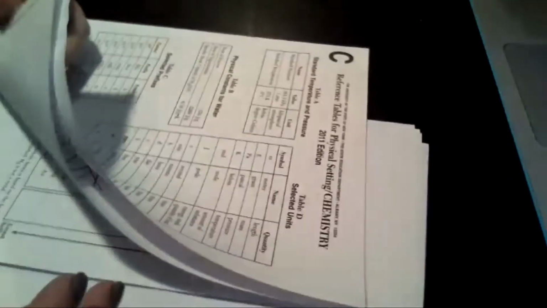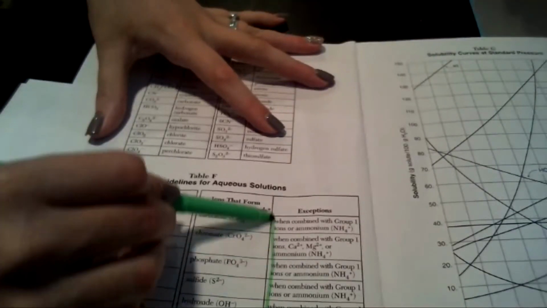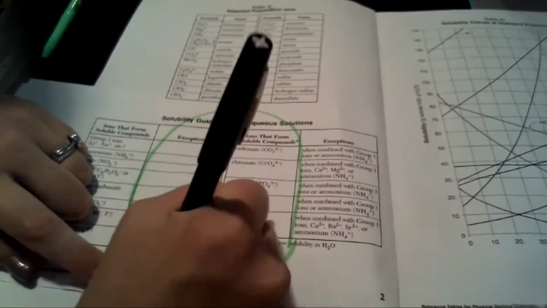Very generous. So on table F, what we do is we draw a circle around our inner 2 columns. And when a substance falls in this circle, that makes it insoluble. And when things are outside the circle, they are soluble. So we are looking at silver chloride, silver and chloride.